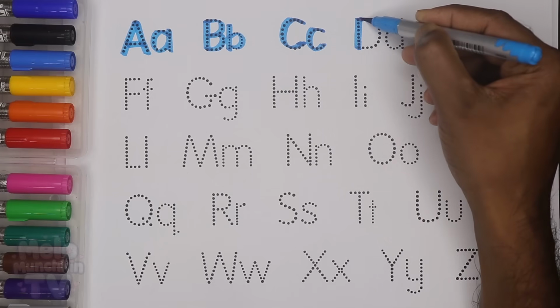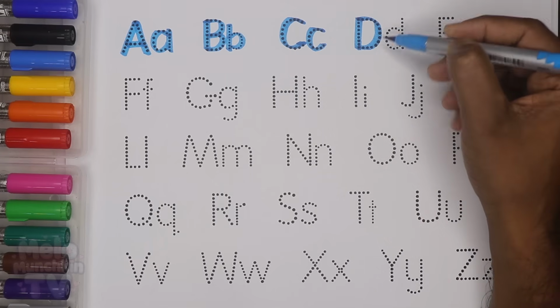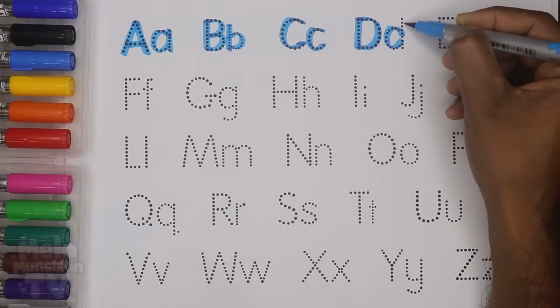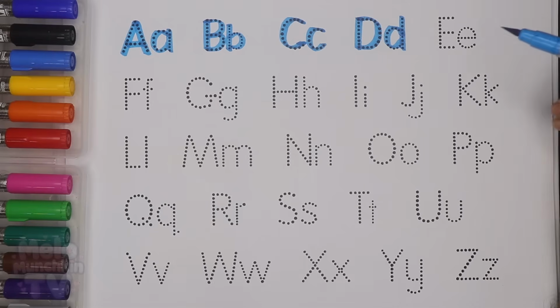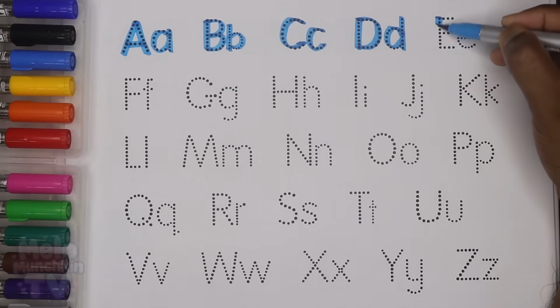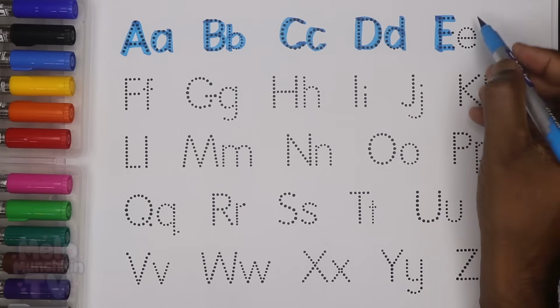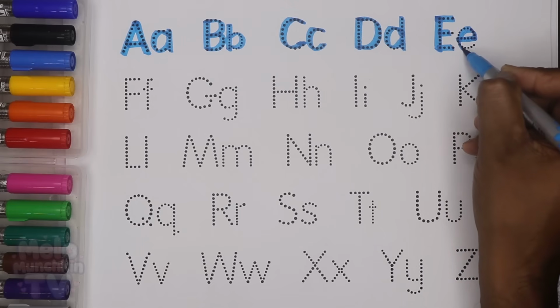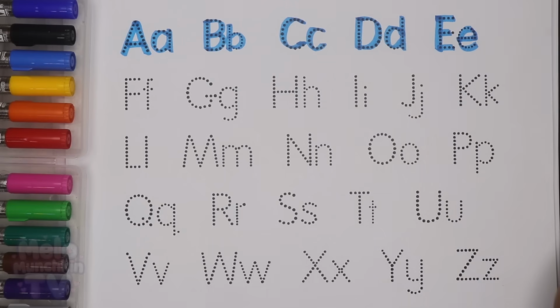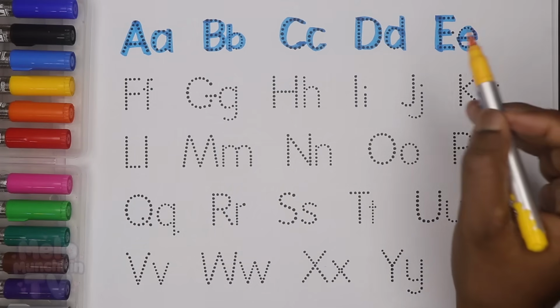Capital letter D for dog. Small letter D for dog. Capital letter E for elephant. Small letter E for elephant. Okay. So next I'll choose yellow color and write the next line after E.